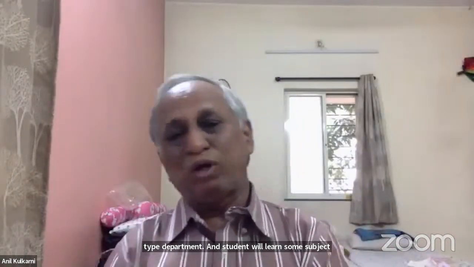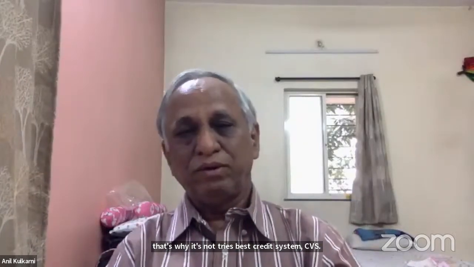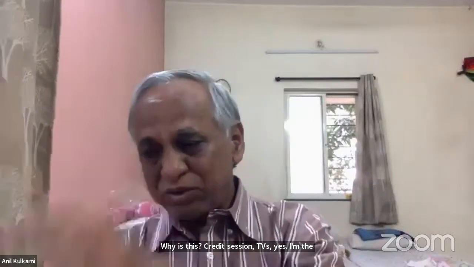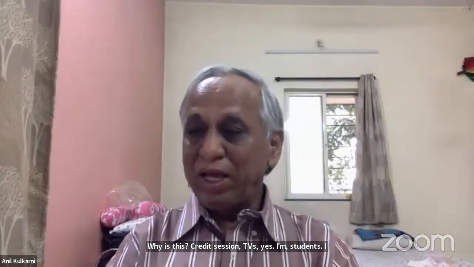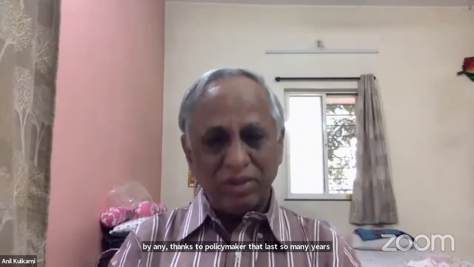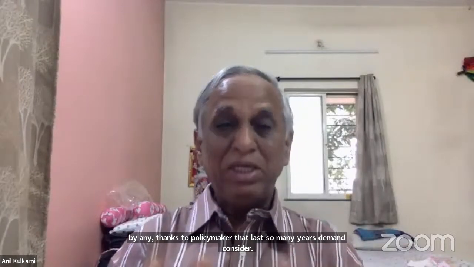This watertight compartment collapsed. And the student will learn some subject as per his choice. Not all the subjects, but some subjects as per his choice. So that's why it is called choice-based credit system, CBCS. And this choice-based credit system is student-centric, I think. So as per my opinion, this is a good gift given by NEP 2020, thanks to the policymakers that they considered the demand of so many years. And this multidisciplinary approach now is a reality today.